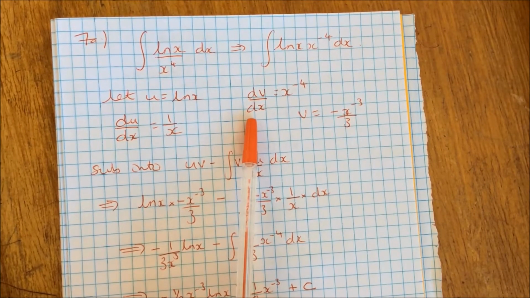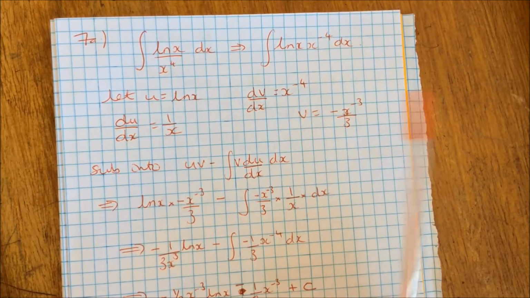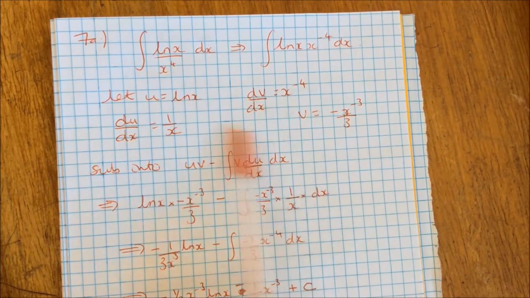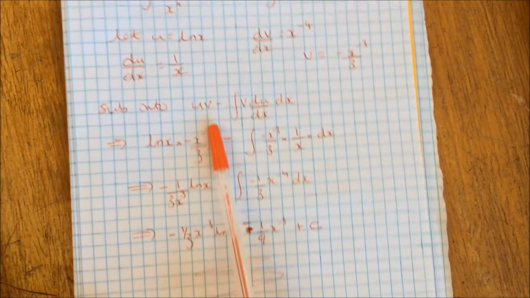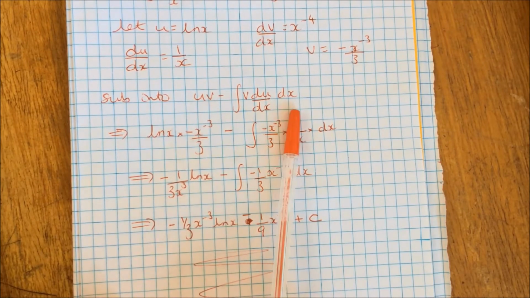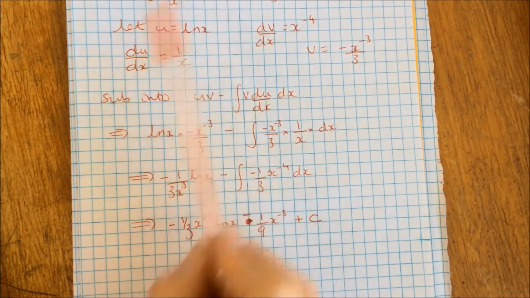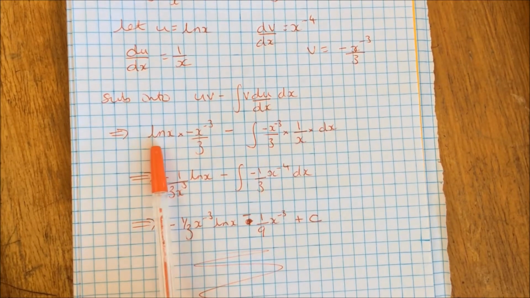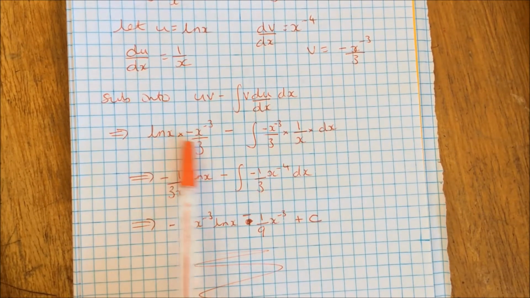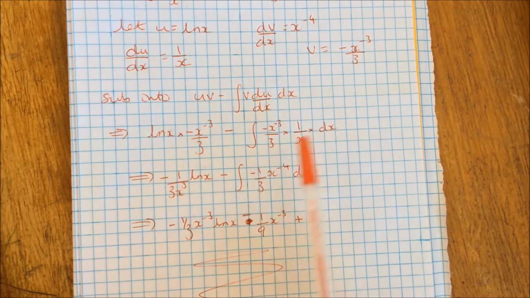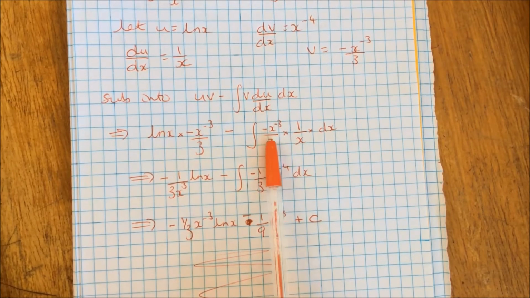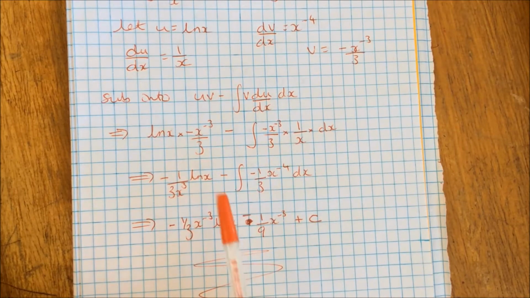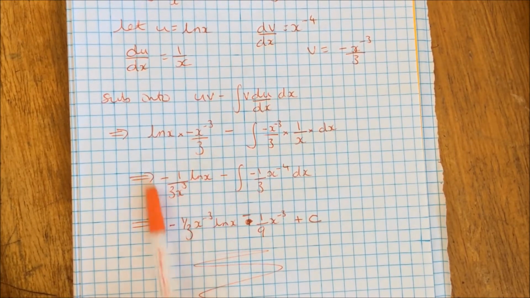Integrate that to get v, which gives us minus x to the minus 3 over 3. This formula is in the booklet, but you probably know it off by heart. Hopefully you've used it so many times in your revision. So let's put all of these four things in the correct place in this formula. Going to get log x times minus x to the minus 3 over 3, take away the integral of minus x to the minus 3 over 3 times 1 over x with respect to x. That's how I've decided to write that.